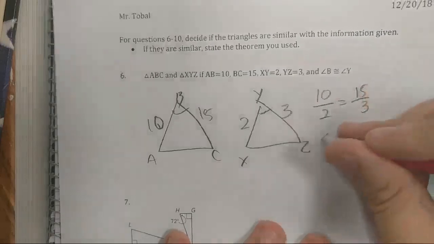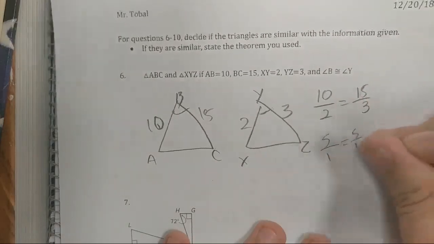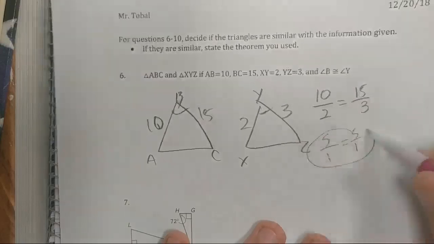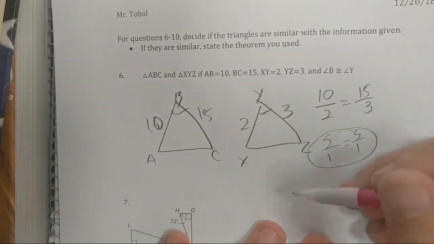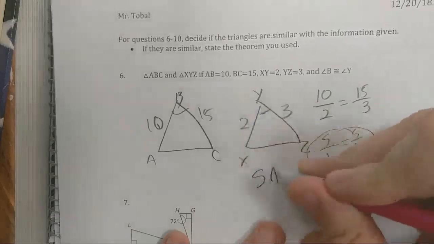Oh, yeah, that's still proportional, actually. So that's 5 over 1 equals 5 over 1. Yeah, you do care about that. I'm sorry. So these are proportional, and you know the angle inside is equal. So this is a side angle side situation.